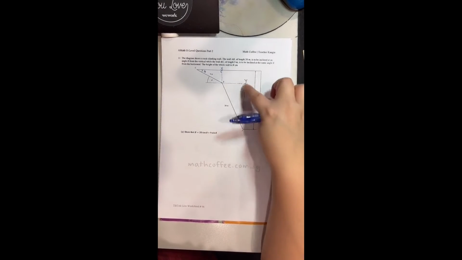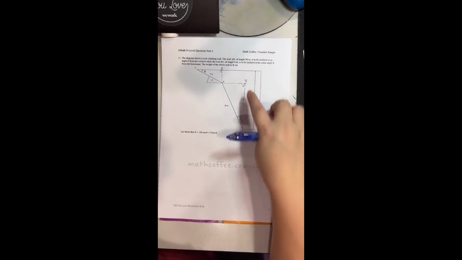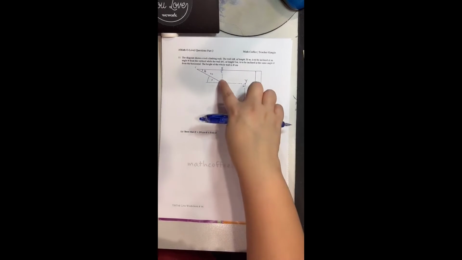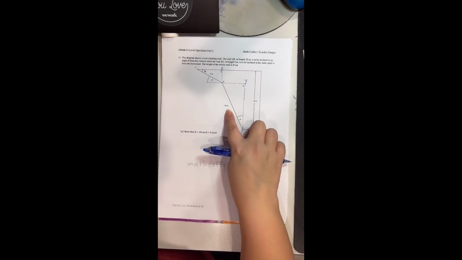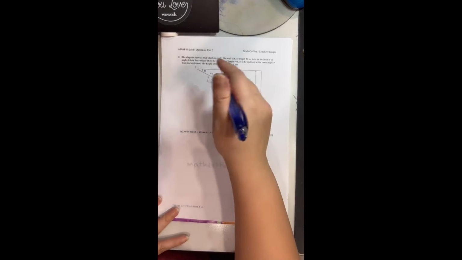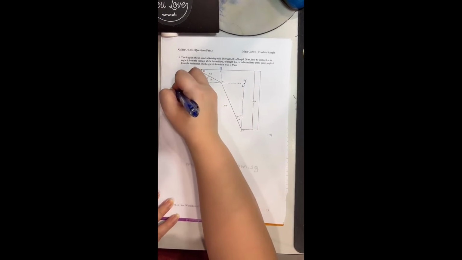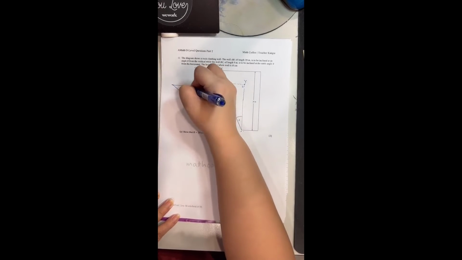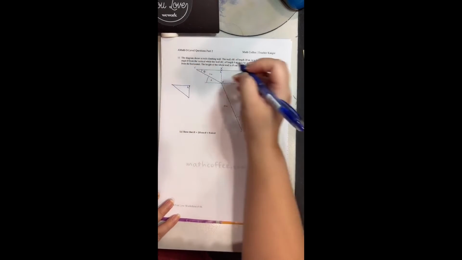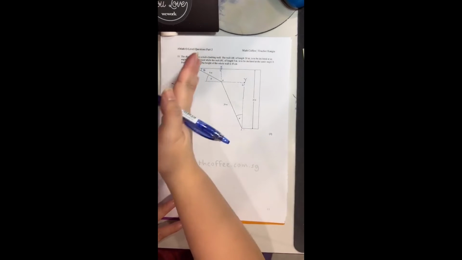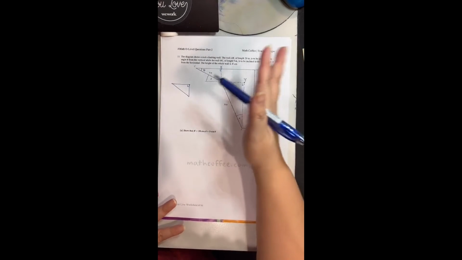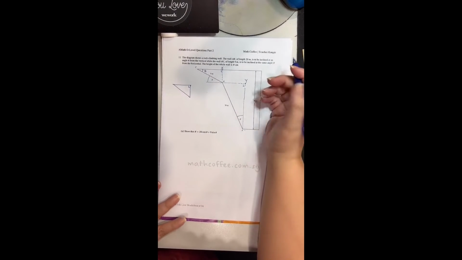Another triangle is BYA. This one, the theta is already shown here, and the 20 is here. What I usually do is draw out the triangle if you cannot see carefully, like for example this triangle. It's not necessary for you to draw it out, but I usually do so that I can focus on the triangle and not be disrupted by the other stuff.